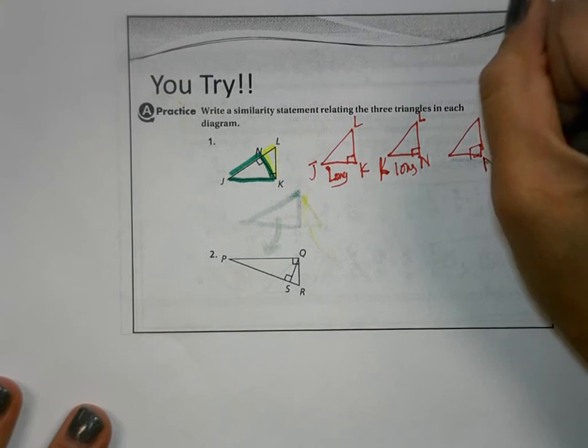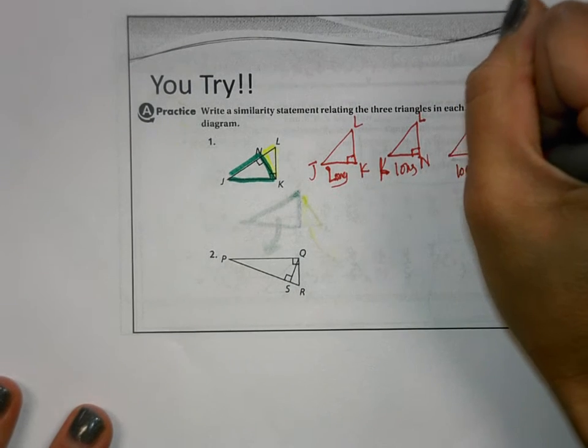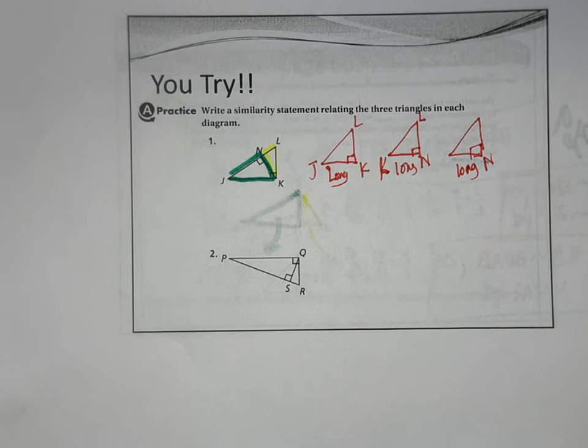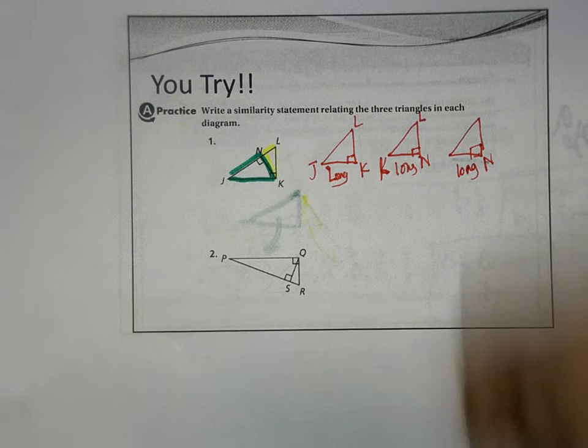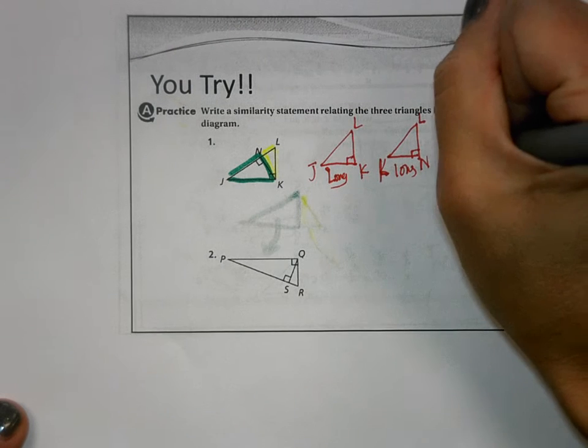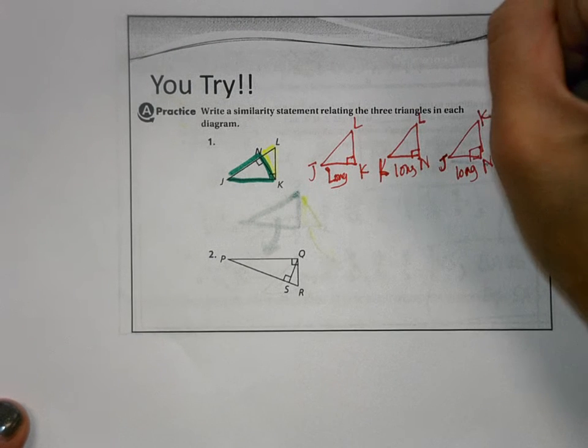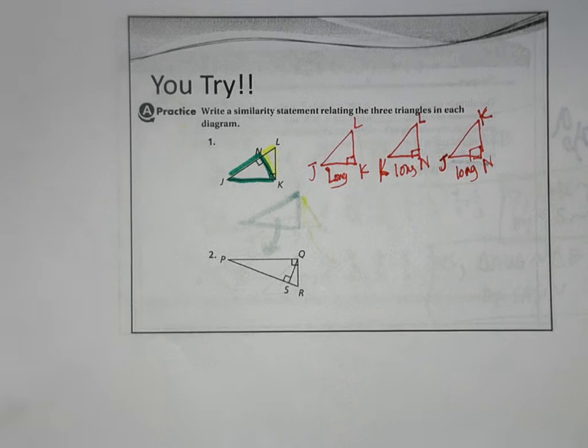N. And again, we want this to be the long side, and hopefully we can do this one right this time. So the long side, which letter would go down there? J, good. And then this one up here will be K. All right, so now that we have all those, can you guys write your similarity statements? Just like I did on the got it problem.